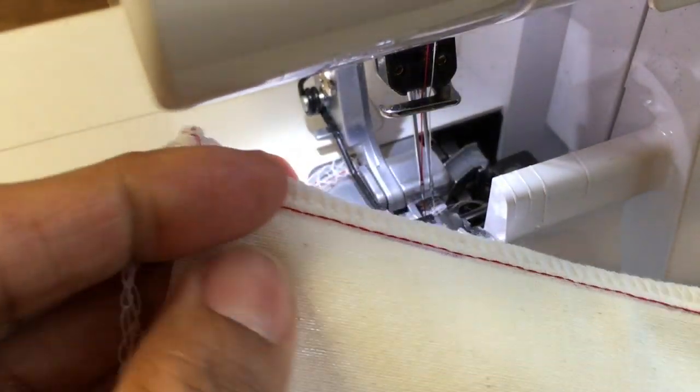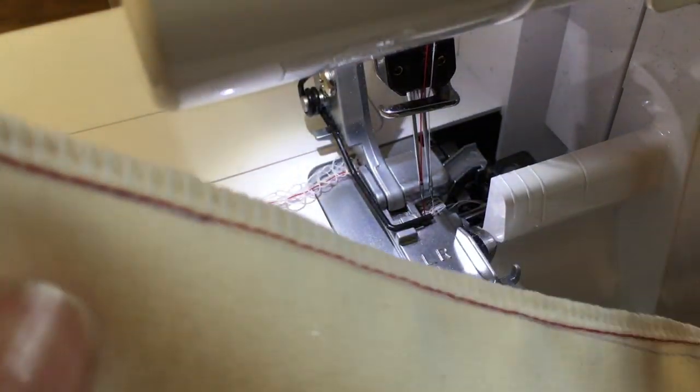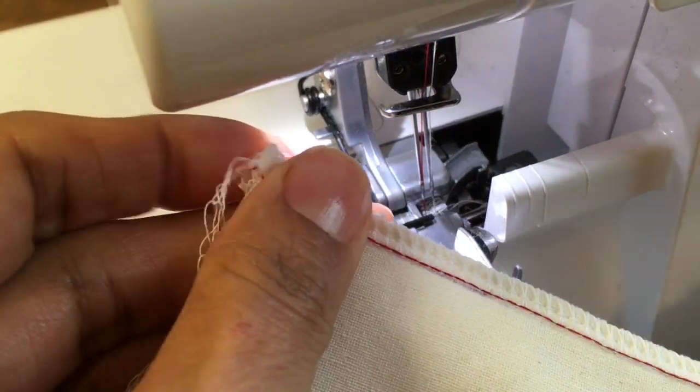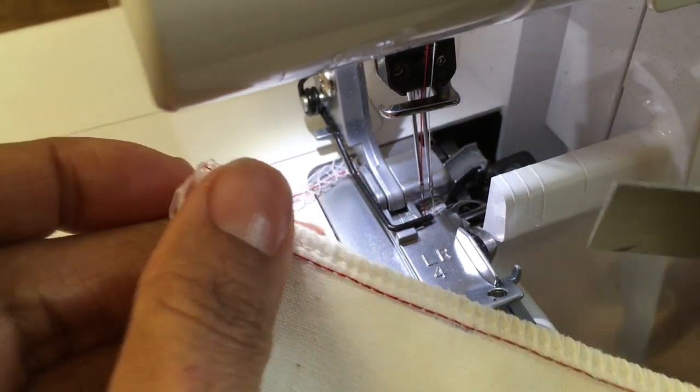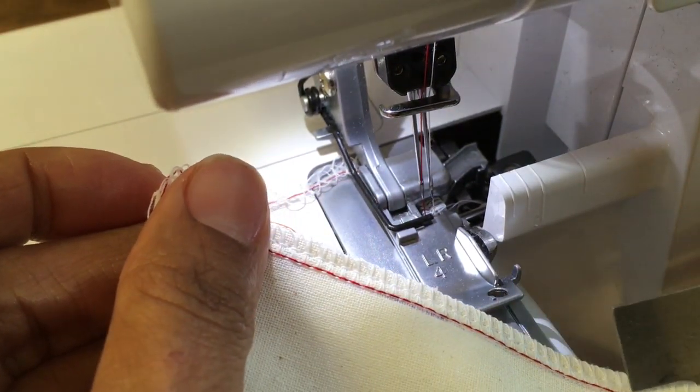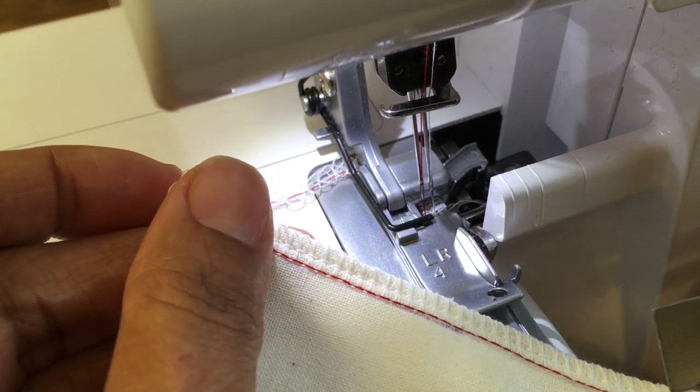And there we go, and I've gone off a little bit there, but that's okay, that's just because of the angle I'm sitting at. But following that line there has given me my red sewing line again on the drawing line.